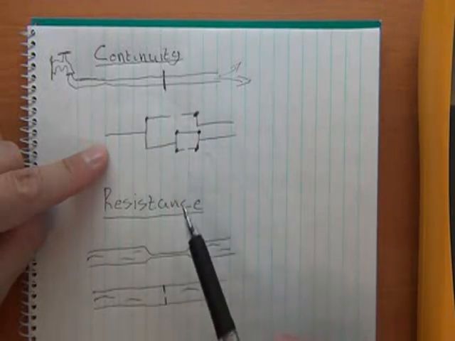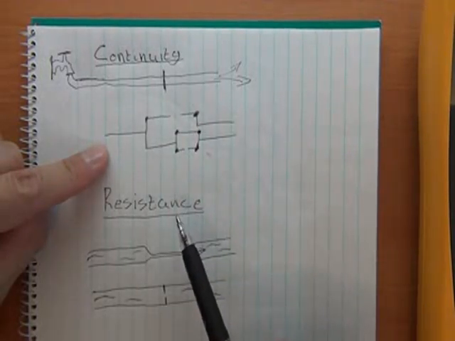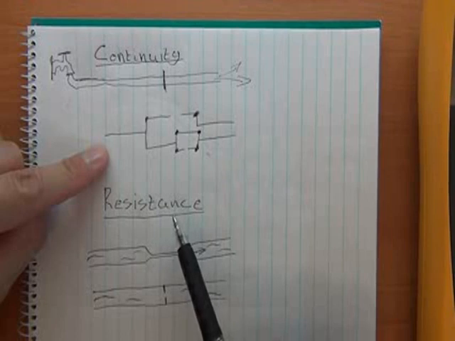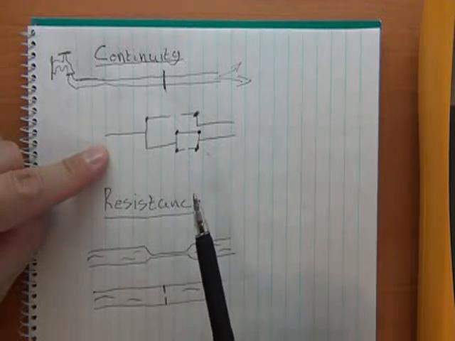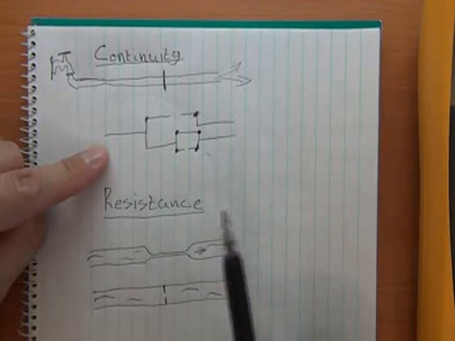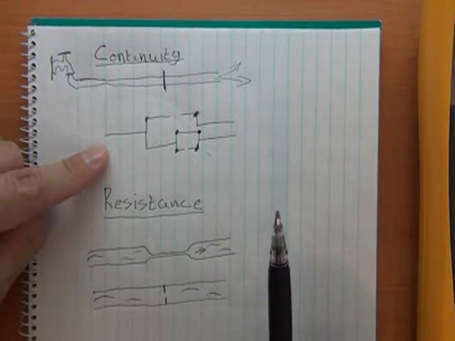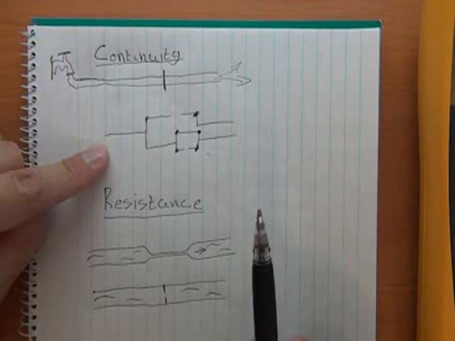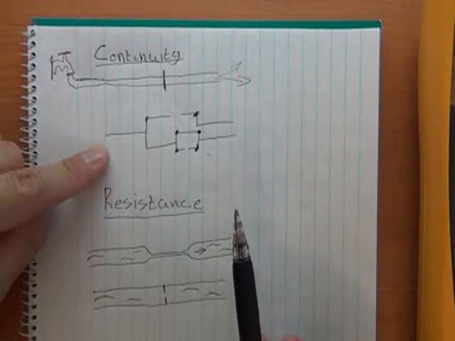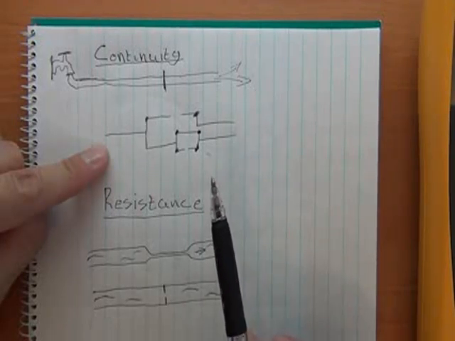For both continuity and resistance, you should have your circuit that you're testing de-energized, meaning you shouldn't have power applied to your circuit because it can be potentially dangerous. Unless you really know what you're doing, do not have your circuit energized.